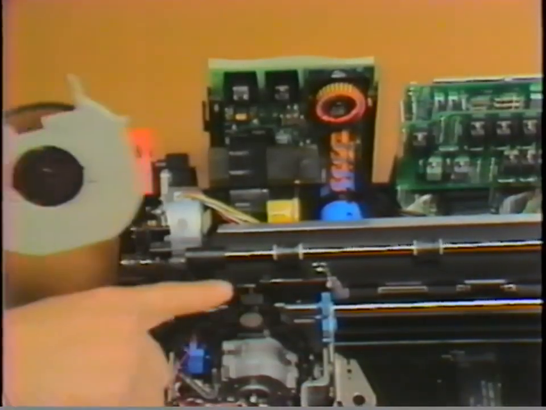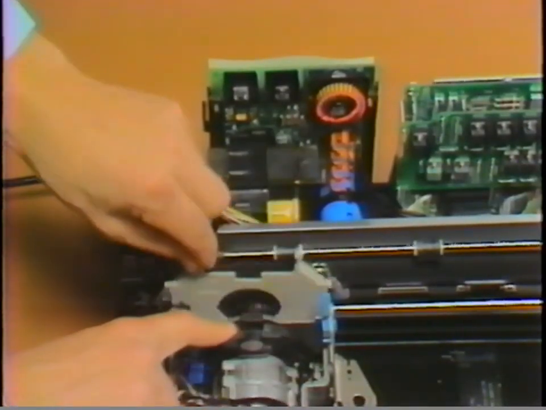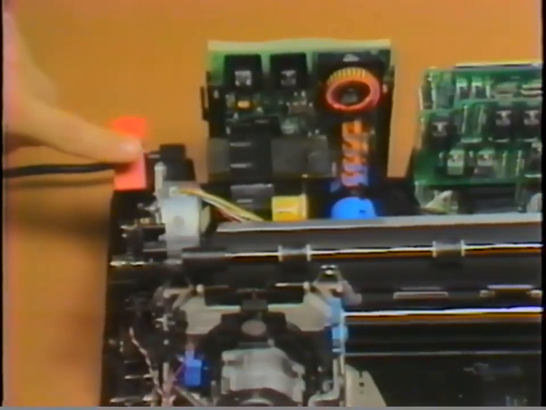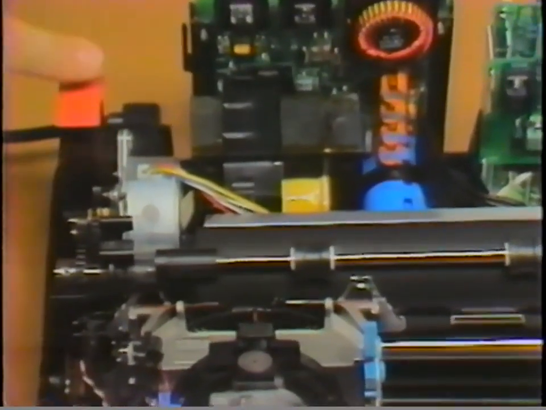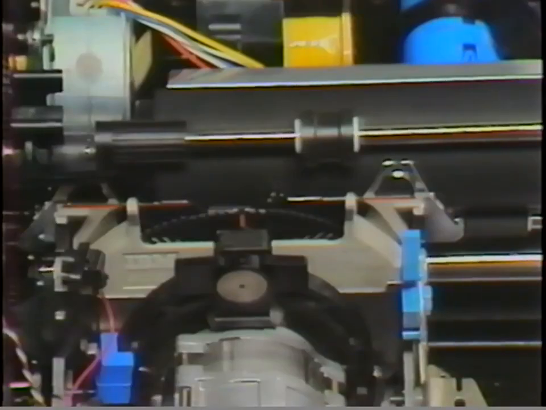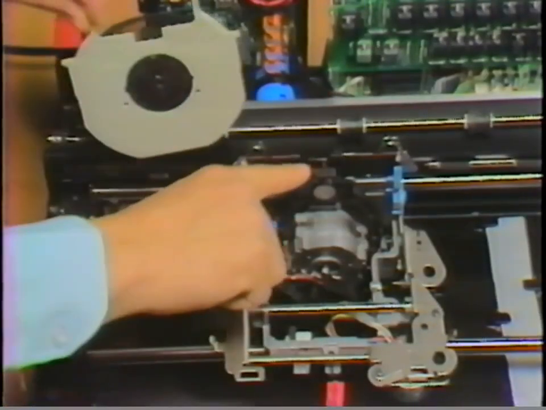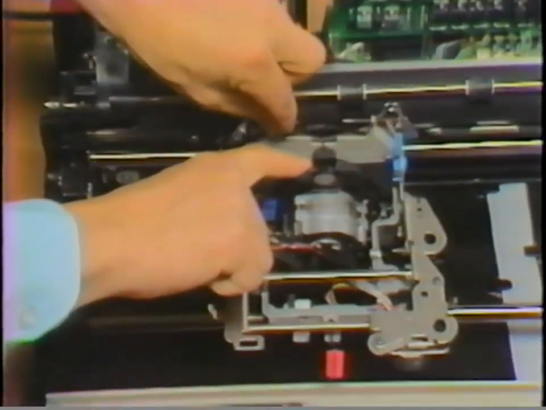Print wheel homing and the reading of the pitch and impression levels of the print wheel take place during the power-on self-test. And when the printer is placed online after a print wheel change.